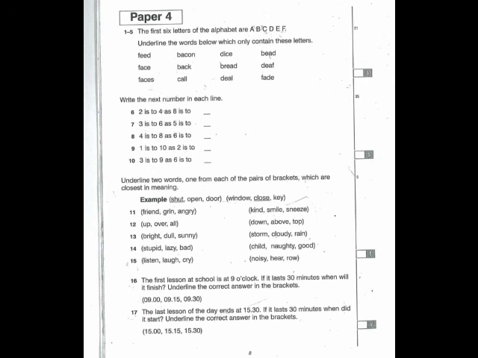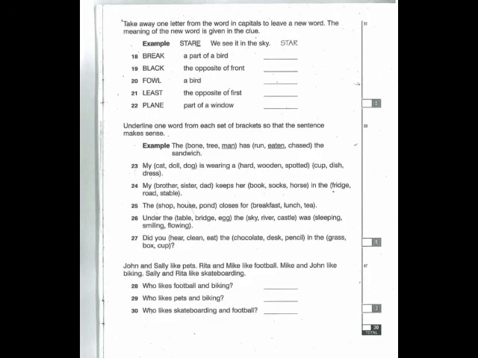Nor should 16 or 17. Questions 18 to 22 we've done before. The last question might be slightly tricky if you're not sure what the different parts of a window are called.